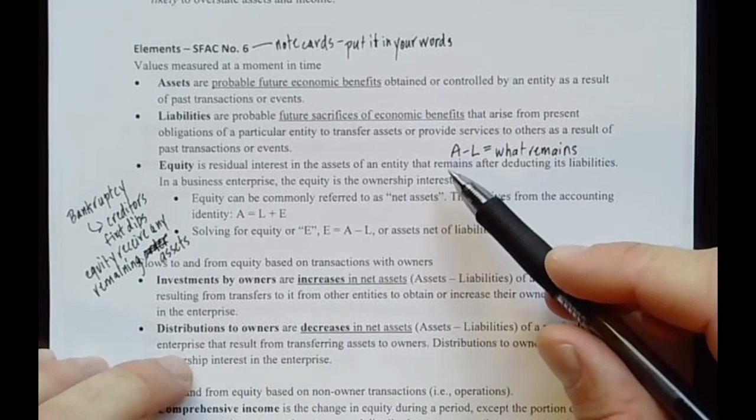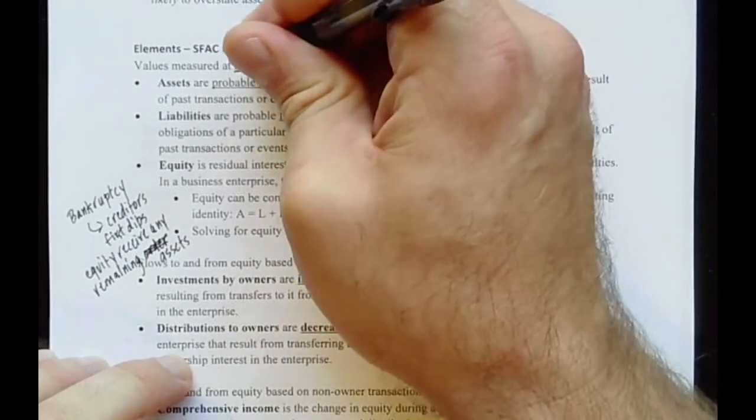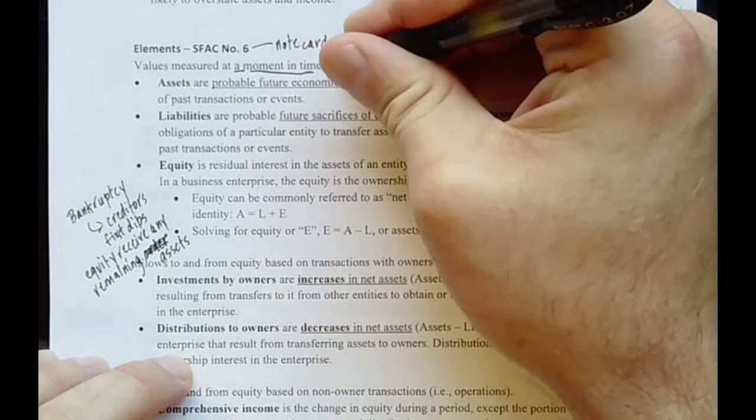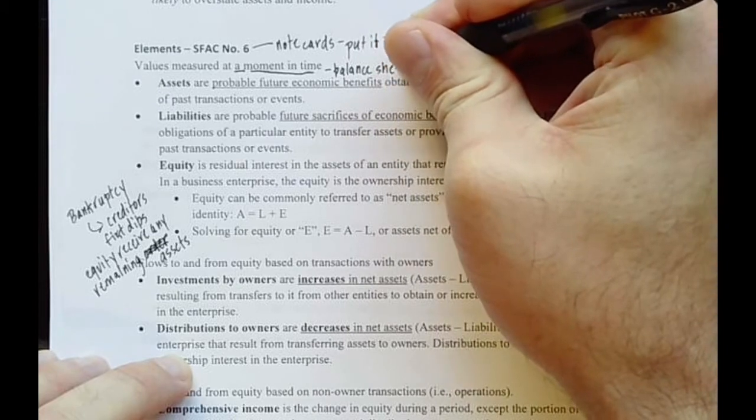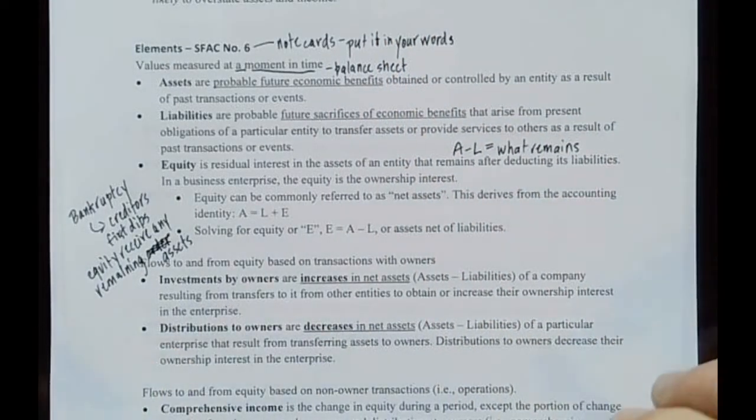One thing to remember is that this is a moment in time, and that correlates to balance sheet disclosures. Balance sheets are at a particular point in time, not over a period of time. Balance sheets are always phrased, the balance sheet at December 31st, 2022, so that we know, okay, if we took a picture of the company at that day, this is the amount of assets I would report, this is the amount of liabilities I would report, and as a result, this is the amount of equity that is in the company.